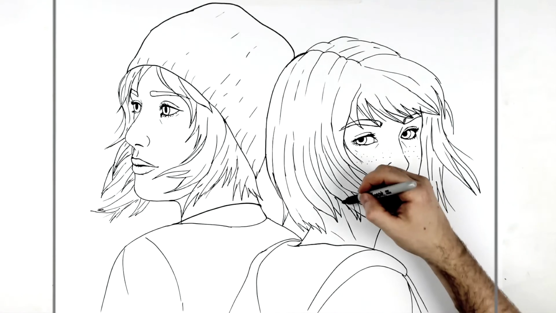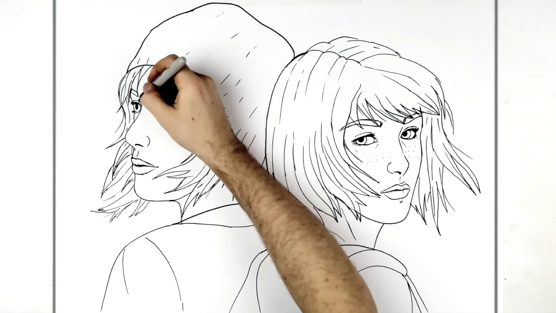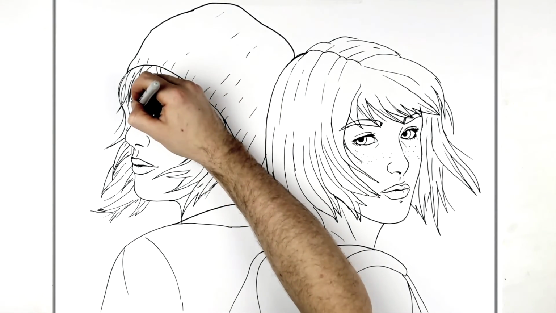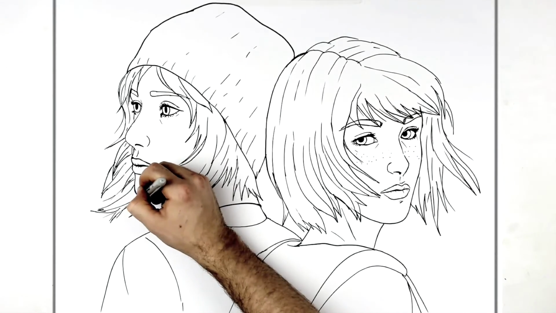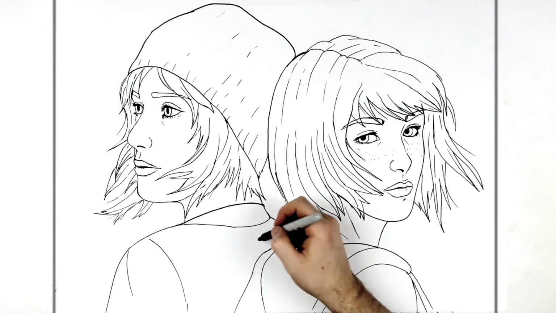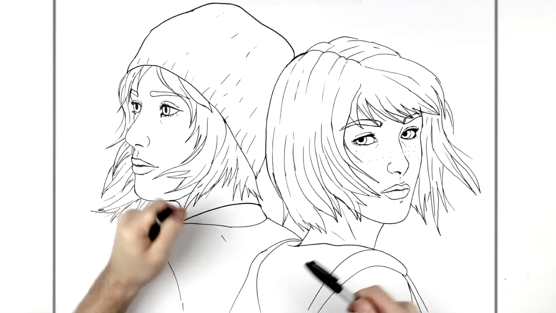Right, but I think that's the best I can do with this. So hope it was helpful. So that's challenging. That's not easy. That's ridiculously hard. I don't know if that was even followable, but hope it helped. There it is: Max, Chloe, Life is Strange.